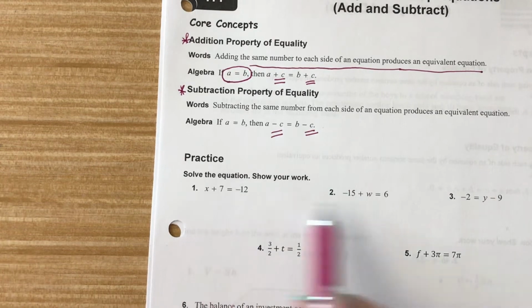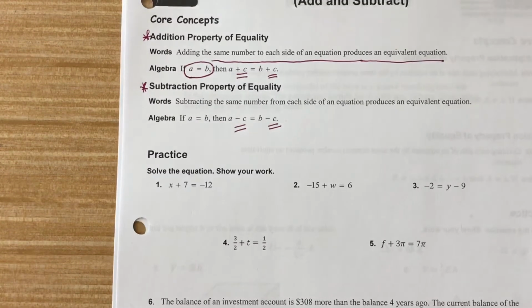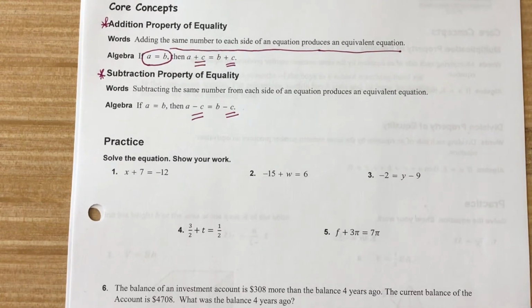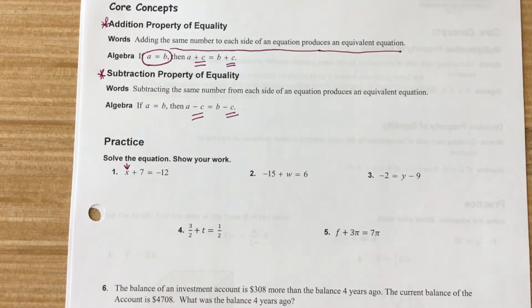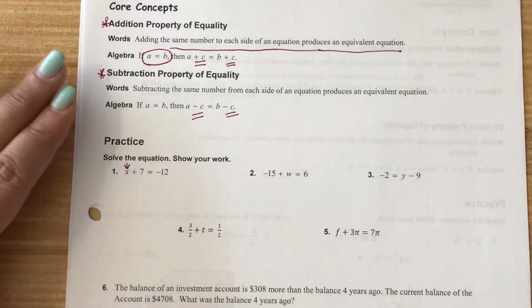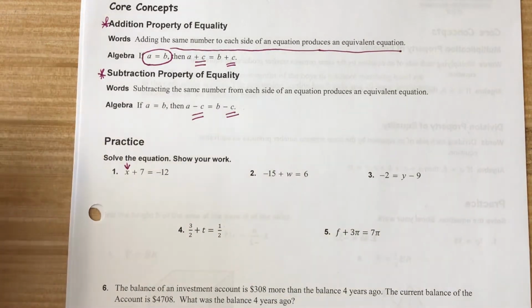So these are pretty simple, but pretty soon we're going to have some pretty complex equations that we're dealing with. So always keep your eye on the prize and make a note, okay, there's my variable. That's who I'm trying to get alone or isolate. And then think about what operations they did to that variable that you have to undo, okay?